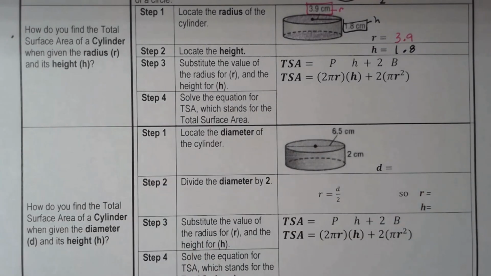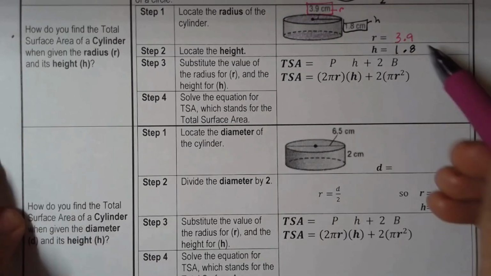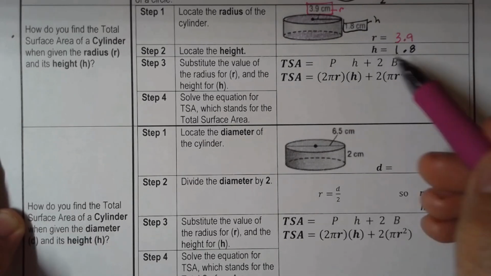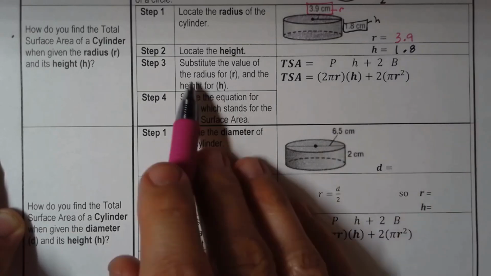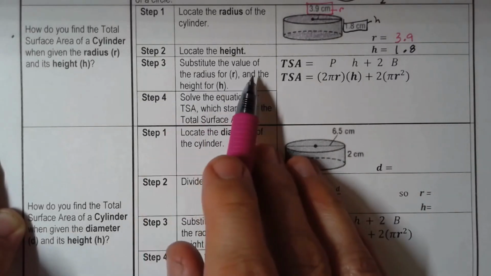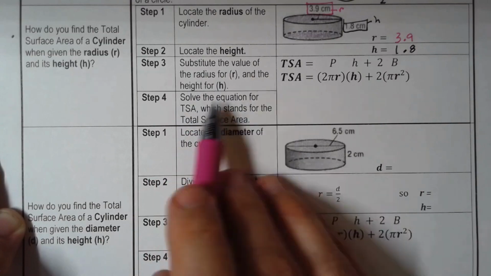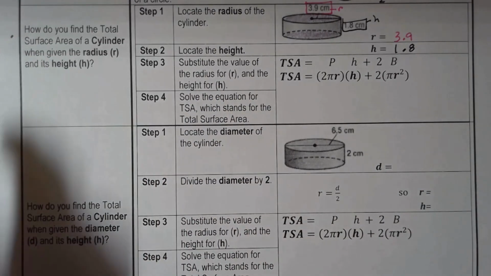Next, it says substitute the value. So go ahead and fill in your radius, 3.9, and your height, 1.8. Notice step 3 says, substitute the value of the radius for r and the height, h. So let's go ahead and do that.